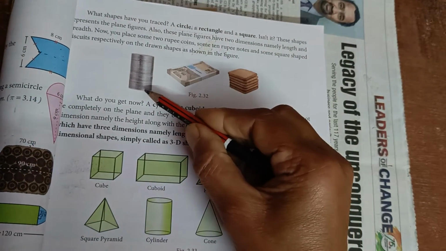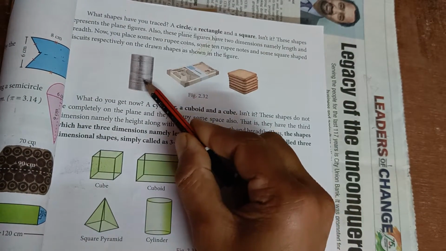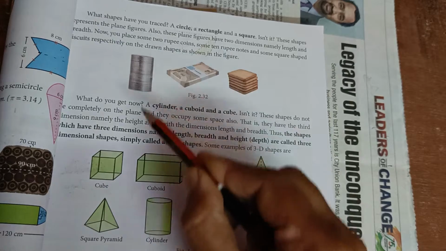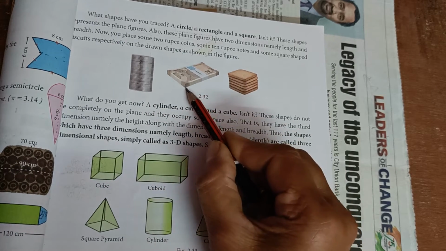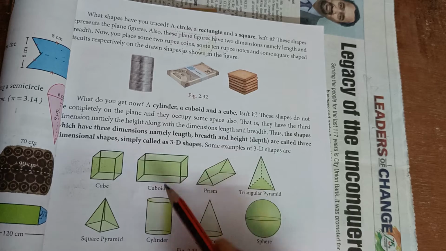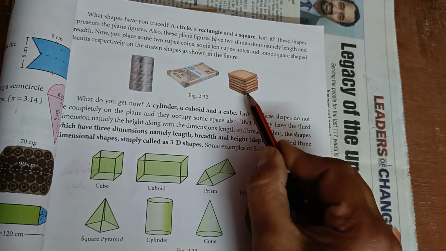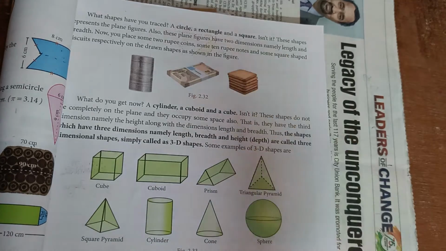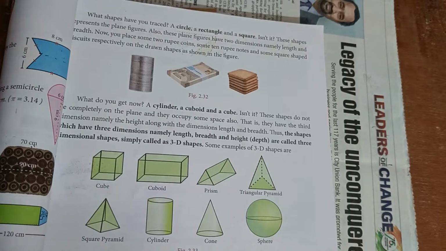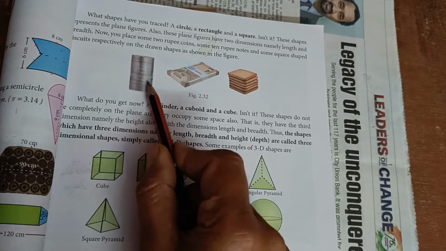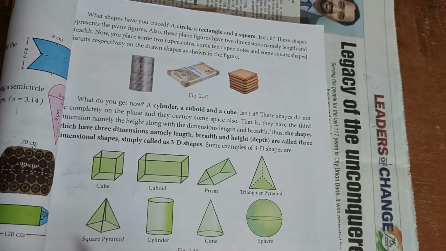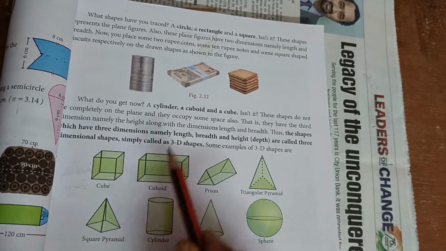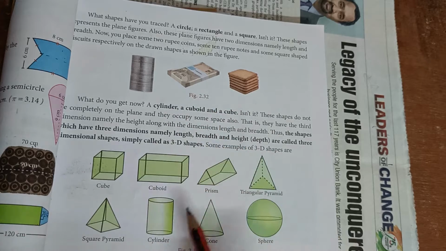Now, what do you do? You just arrange some 10 to 20 coins, one on top of the other. And you arrange some 10 rupee notes, one on top of the other. Then you arrange some 10 biscuits, one on top of the other. What do you get? See, now the shape you get is a solid shape. It is a three-dimensional shape. It is a cylinder. This is the shape of a cuboid. This is the shape of a cube.